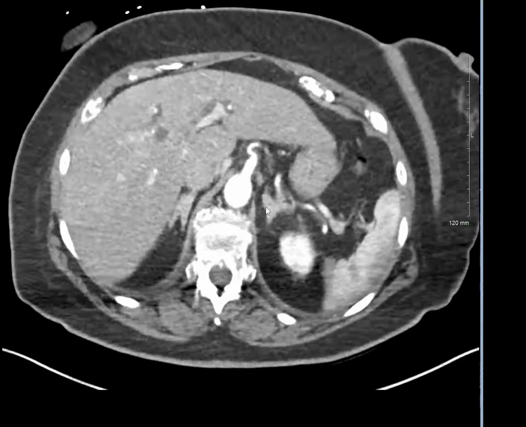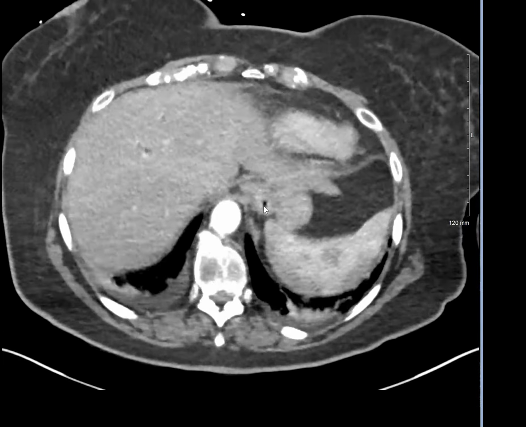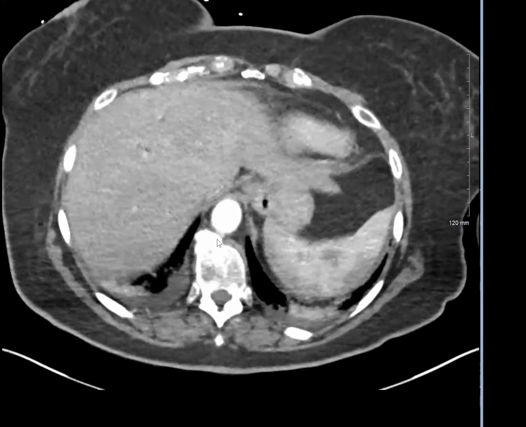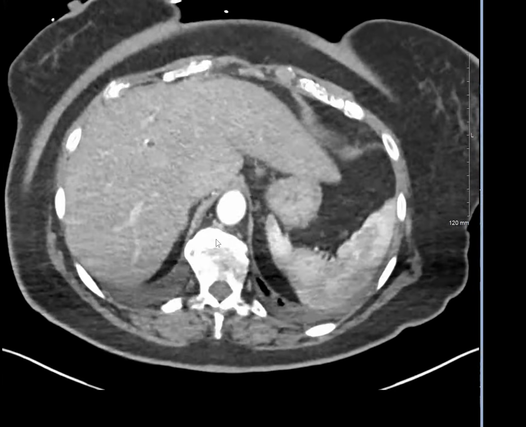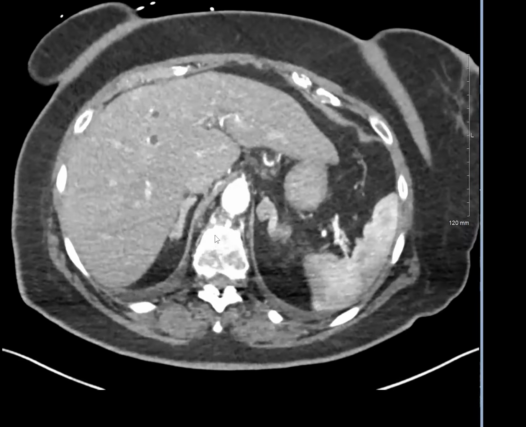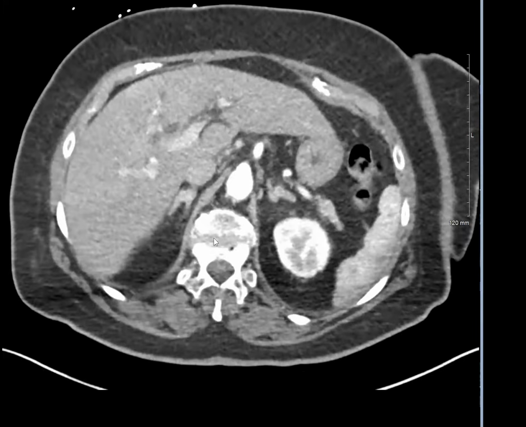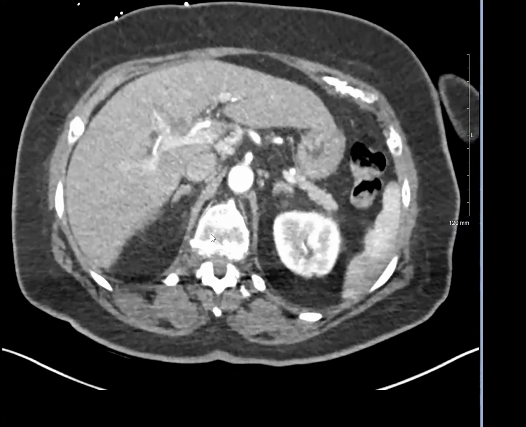arterial phase as well. For some reason, they did get multiphase, which is great for us. So this is what her arterial phase liver looked like. If any findings of cholangitis, they're subtle. There are some areas that show hyperenhancement on the arterial phase, but I'm going to slowly go through this portion.